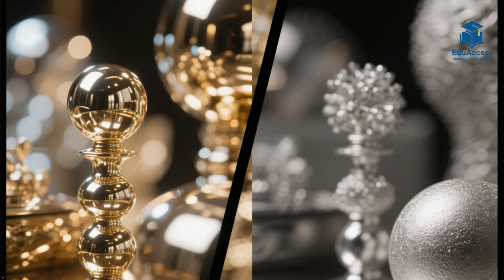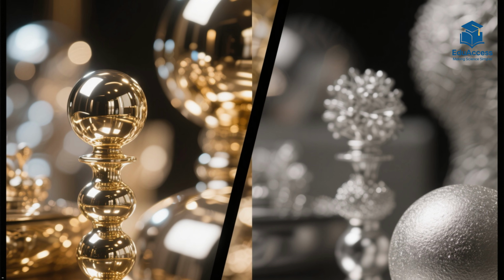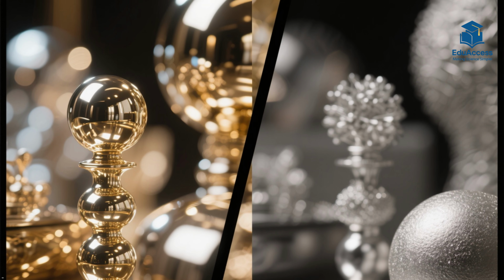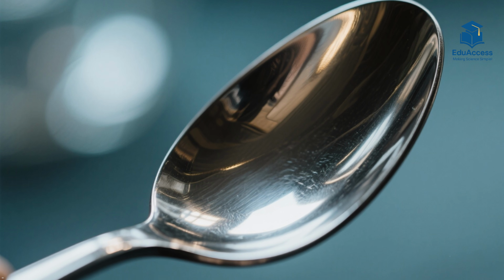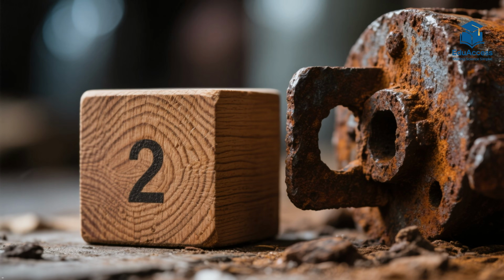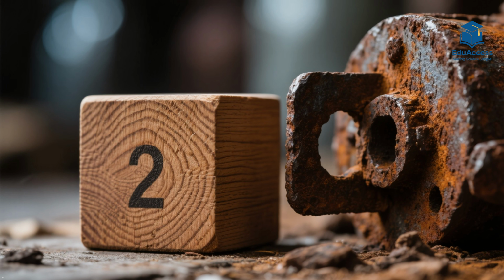Part A. Appearance. Lustrous vs non-lustrous. First, let's look at appearance. Some materials shine, while others do not. For example, a metal spoon looks shiny. We say it is lustrous, but what looks dull, we call it non-lustrous.